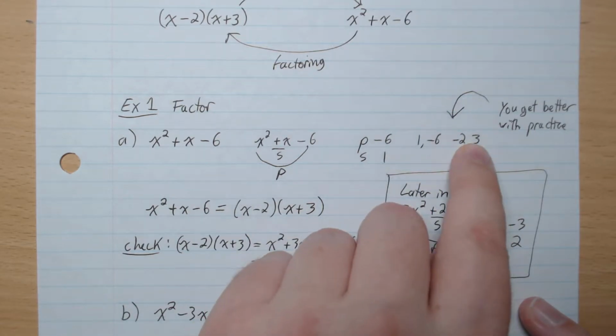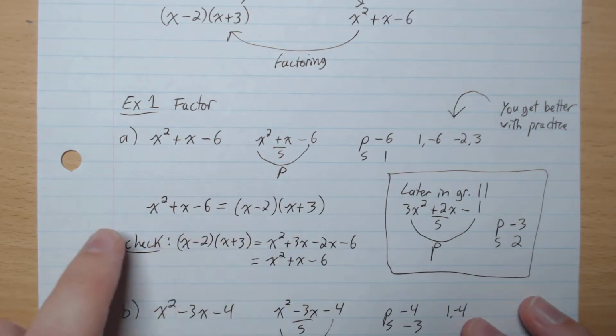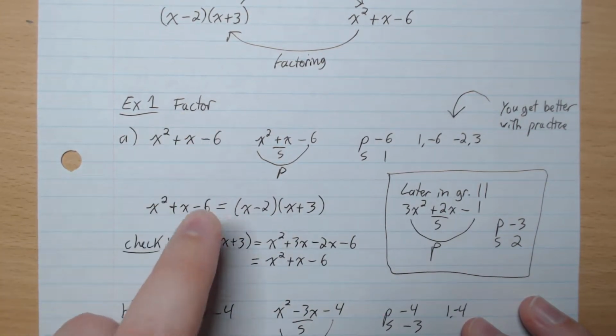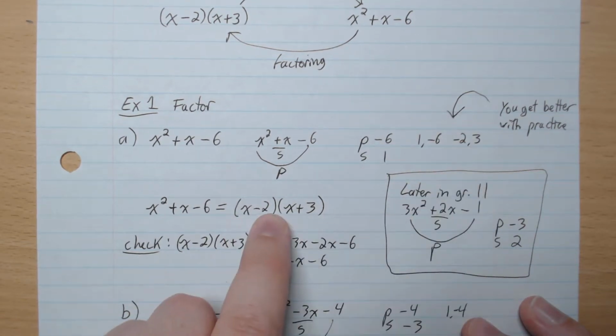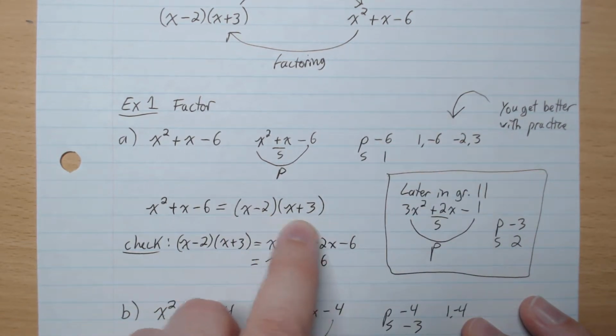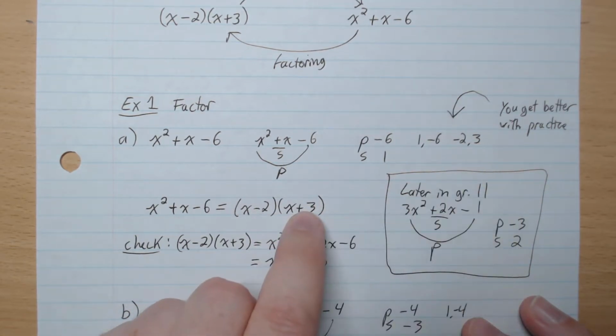And so these two numbers that we found are the numbers that we use. So we have this polynomial equal to x minus 2, right? That's the minus 2 we got here, times x plus 3, right? There's a plus 3 there. And so those are the numbers that we use.